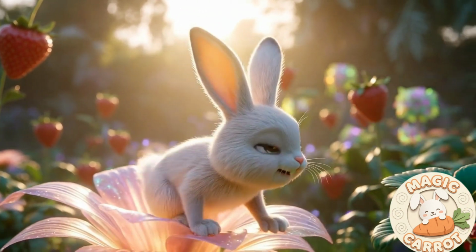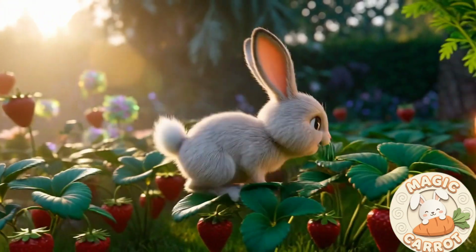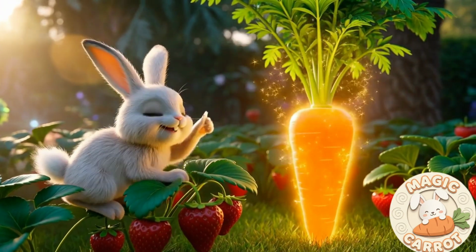Magic garden, what do we see? Alphabet fruits for you and me.